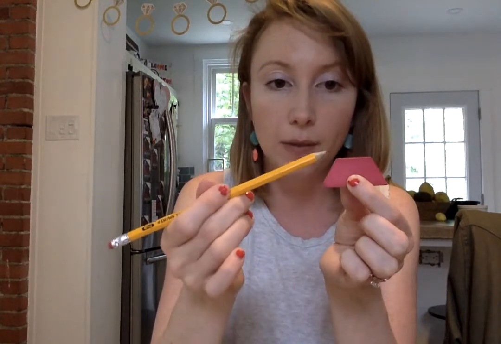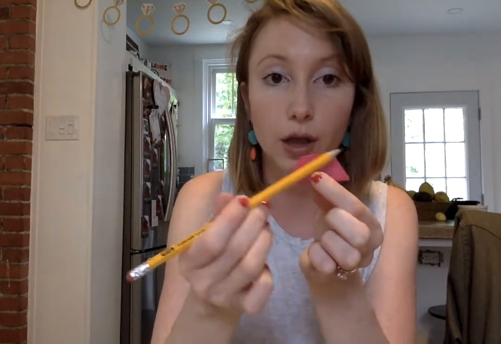All right, and the last shape that I have is a trapezoid. This one's interesting. Let's see how many sides and how many angles. 1, 2, 3, 4 sides. How many angles? 1, 2, 3, 4.